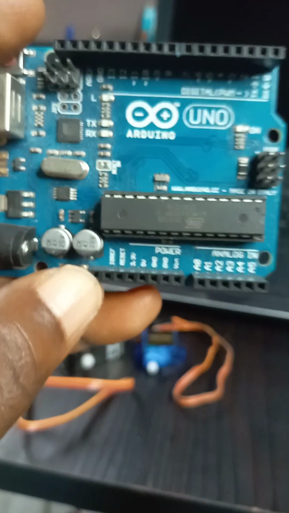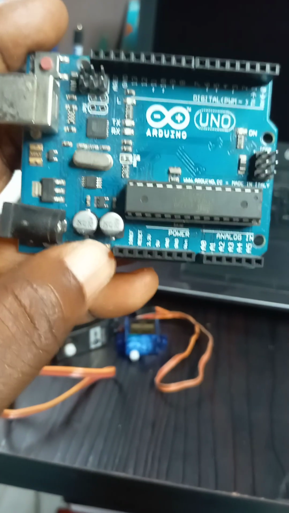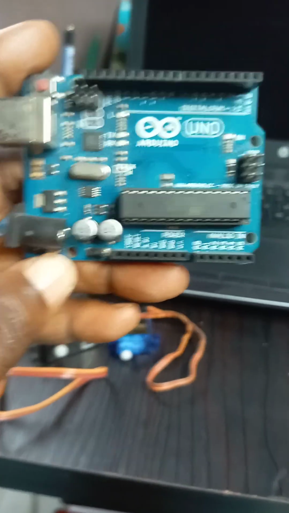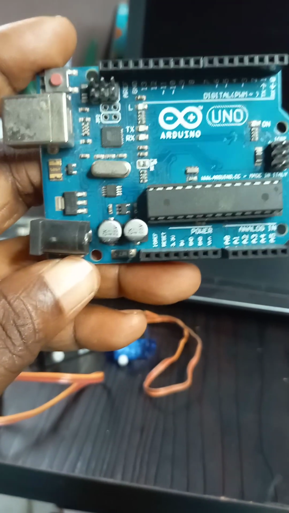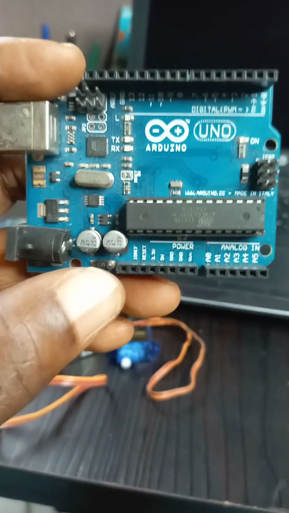So this is just a brief of the Arduino board. I will send a link to you where you get the architecture clearly through the data sheet. You can study the data sheet.